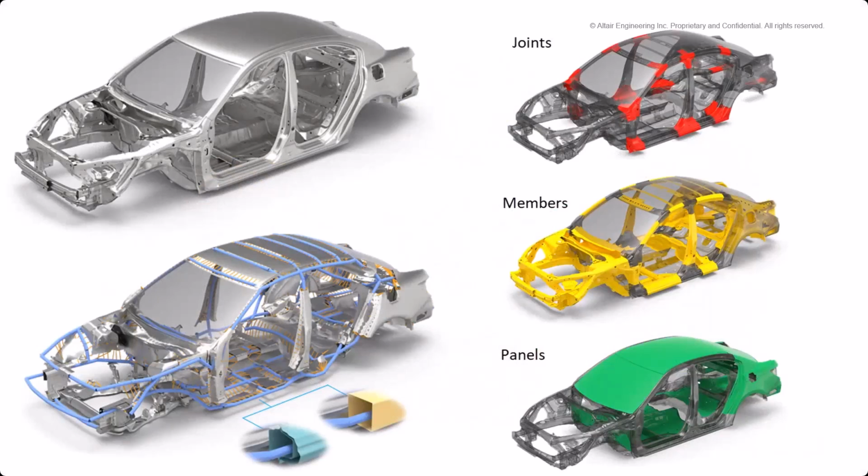Then you connect all of those joints by members, and connect those members through panels. In an aerospace context, your joints might be the connection points between your stiffeners, your members might represent your stiffeners, and your panels might represent the OML skin, for example.